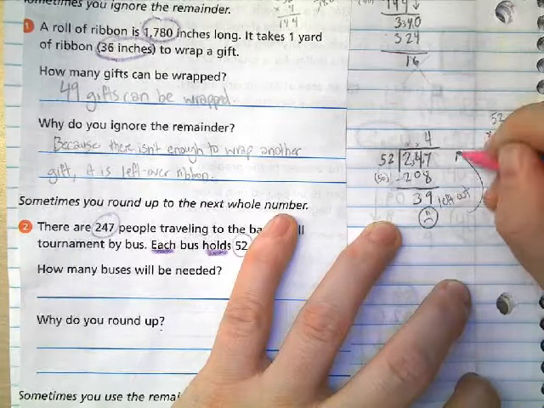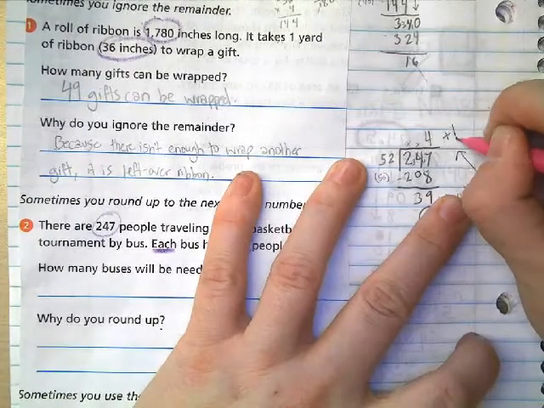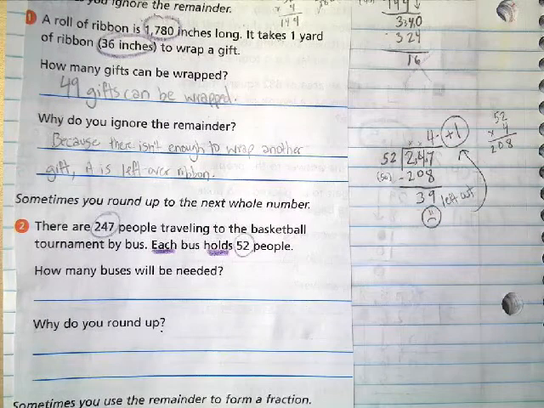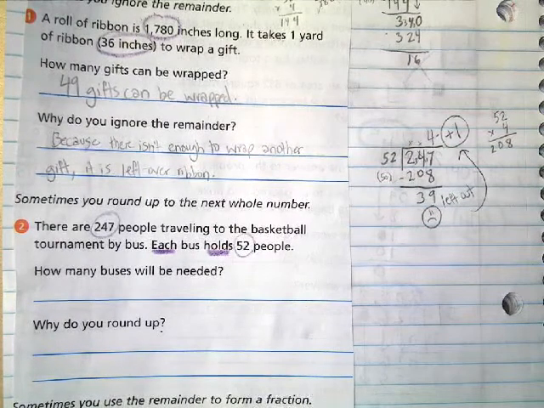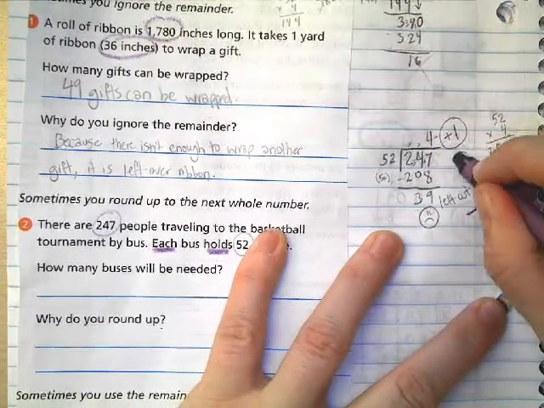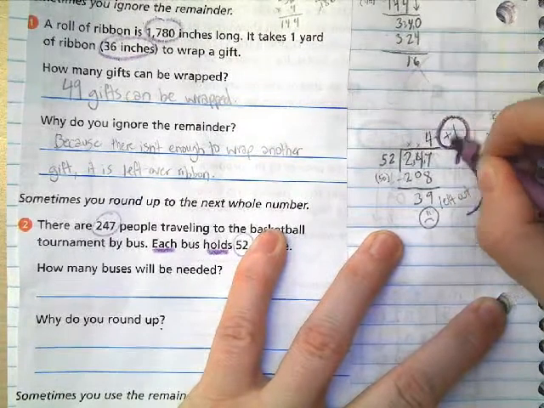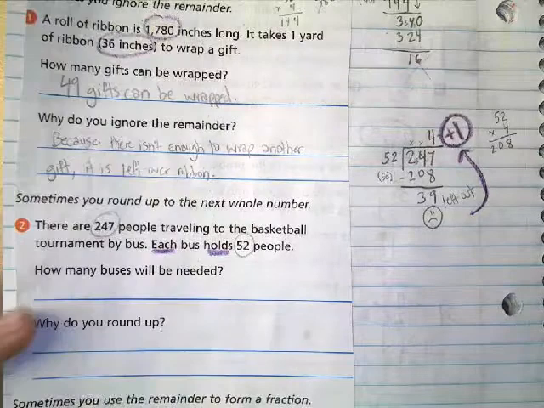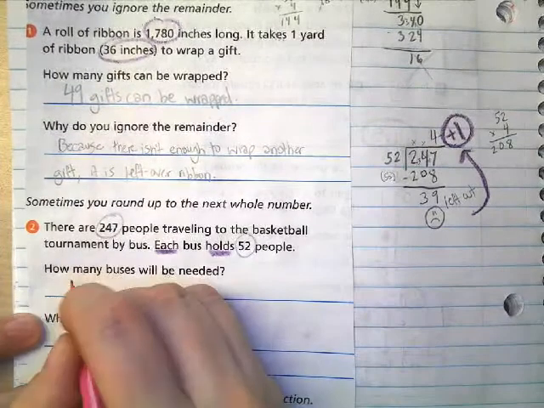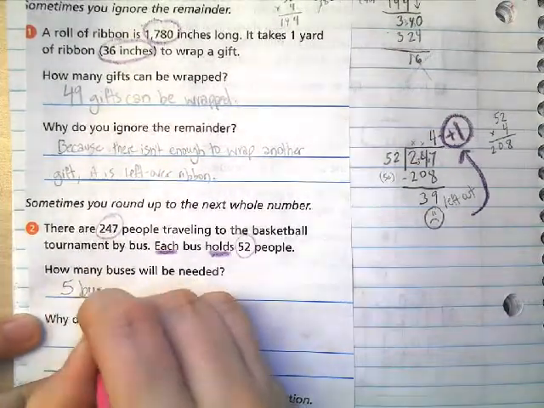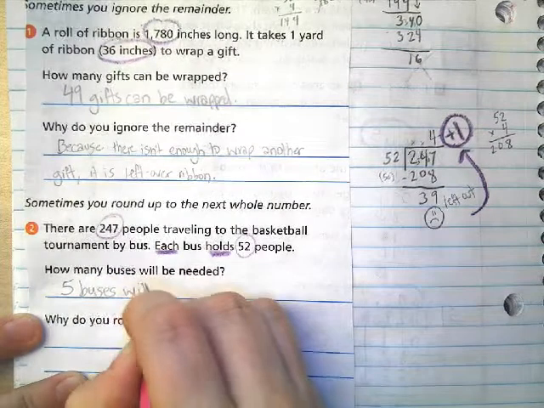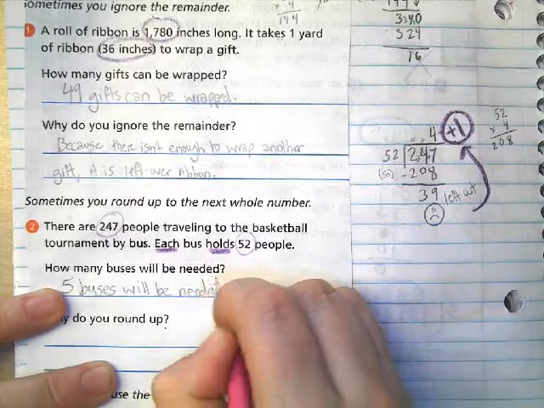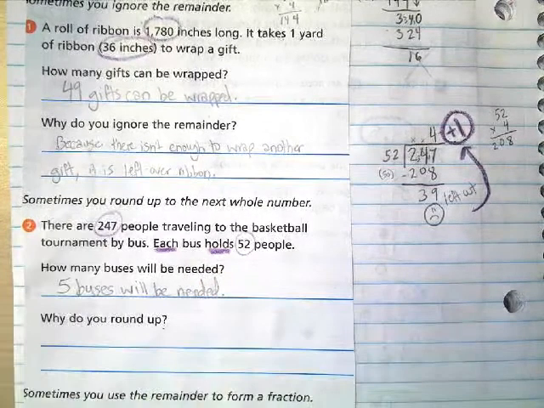Okay, so if I get 4 buses, then 39 people will be left out. They'll be so sad. So I have to round up or add 1 to the 4 in order to get enough buses. That's important. Let's do that with an arrow, a purple arrow, sorry. You gotta add 1 more. So how many buses will be needed? 5 buses will be needed.